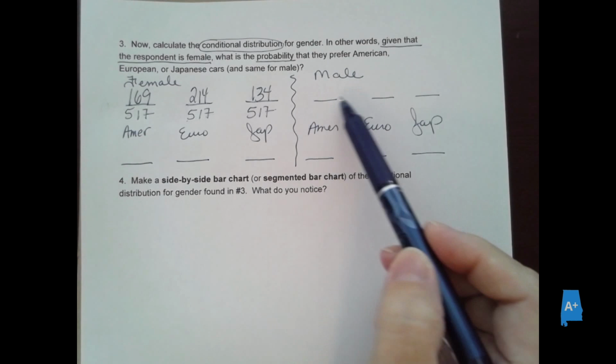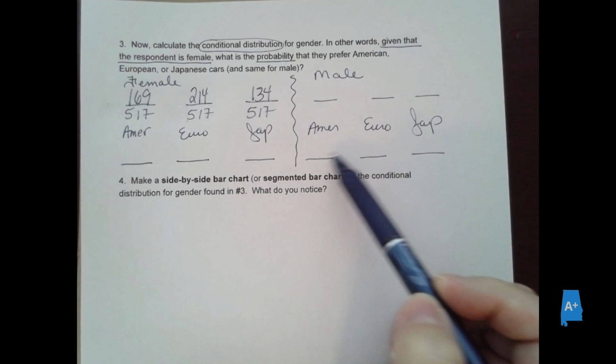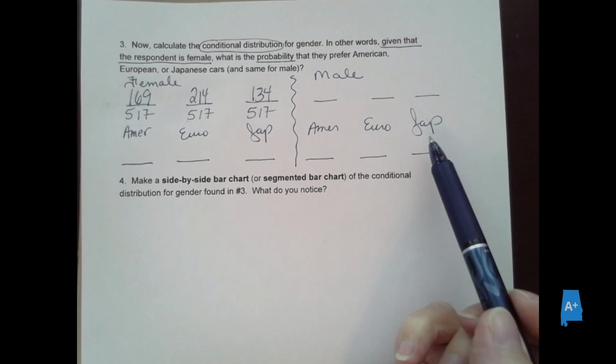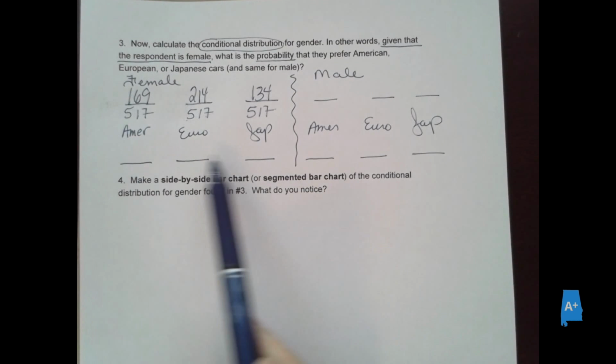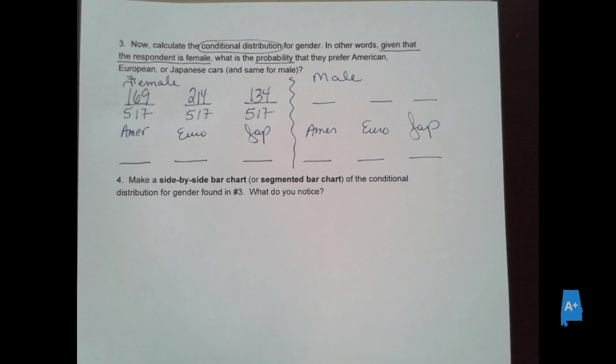And then I'd also like for you to set up the male and the relative frequency of that. And I think we're going to do percentages, so let's do the relative frequency and percentages down here if we can. Okay? All right. So I'm going to ask you to stop the video now. When you come back, we'll have this filled out so we can check our answers, and we'll talk about number 4.